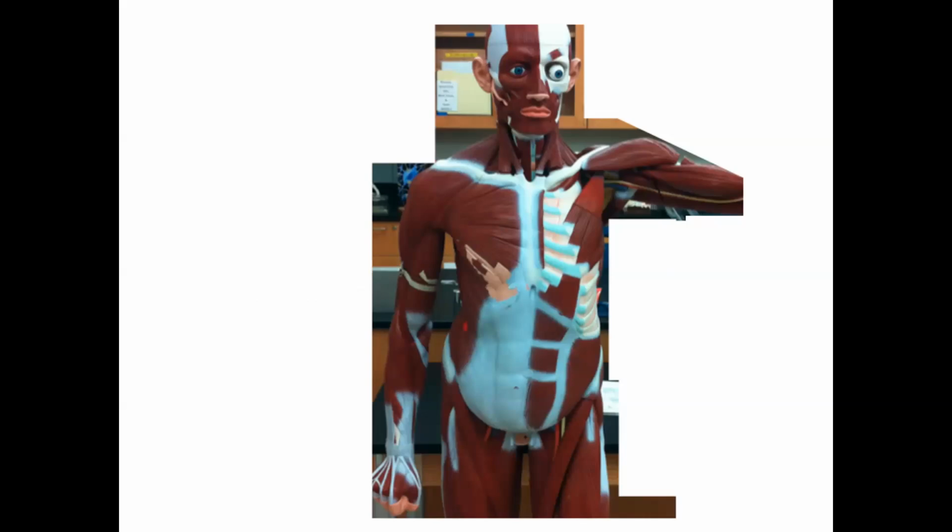Deep to pectoralis major, we will have pectoralis minor. Pectoralis minor is one of the muscles that, when you do too much pressing activities or have poor posture, leads to a hyperkyphotic positioning of the upper extremities. We have the trapezius muscles.